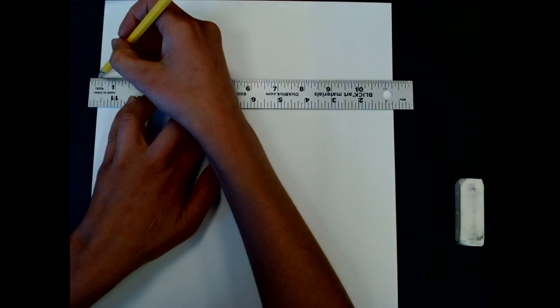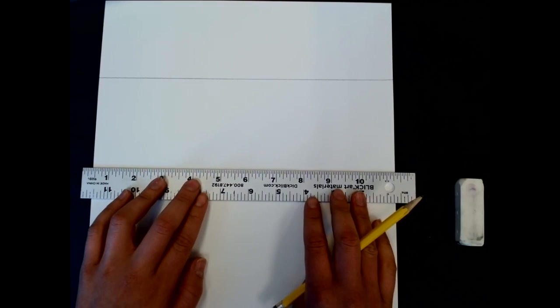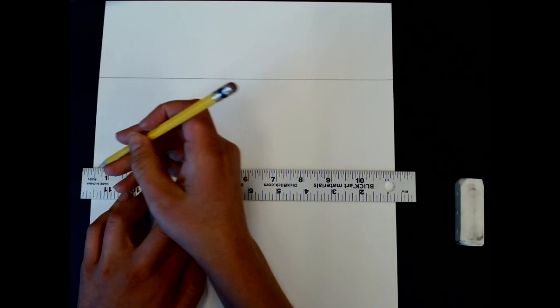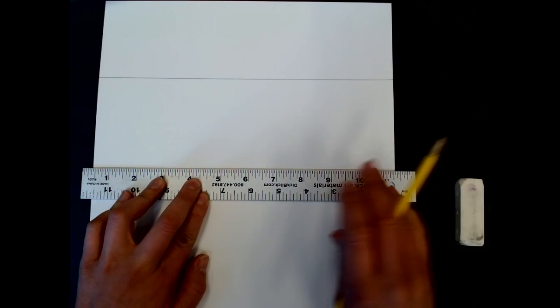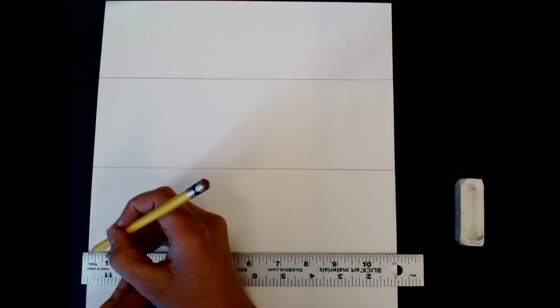parallel to each other. And I'm making 1, lining this line up with the edge of my ruler now, 2, 3, and I'm checking my lines again, and 4 lines.